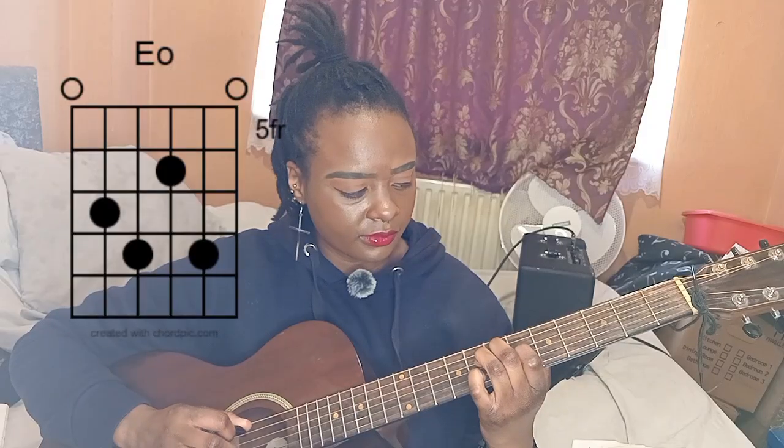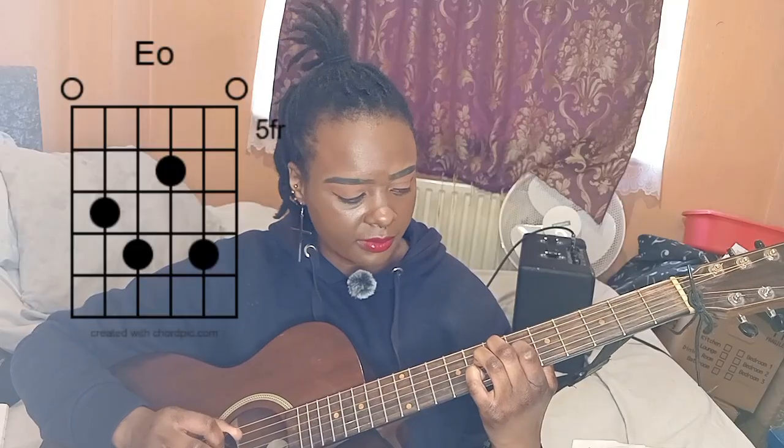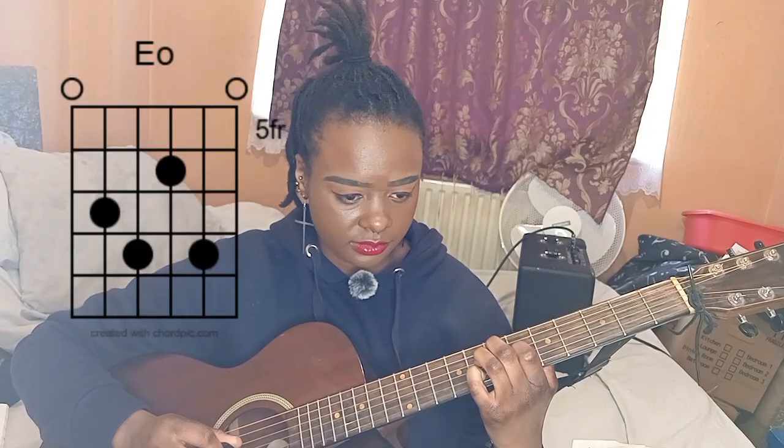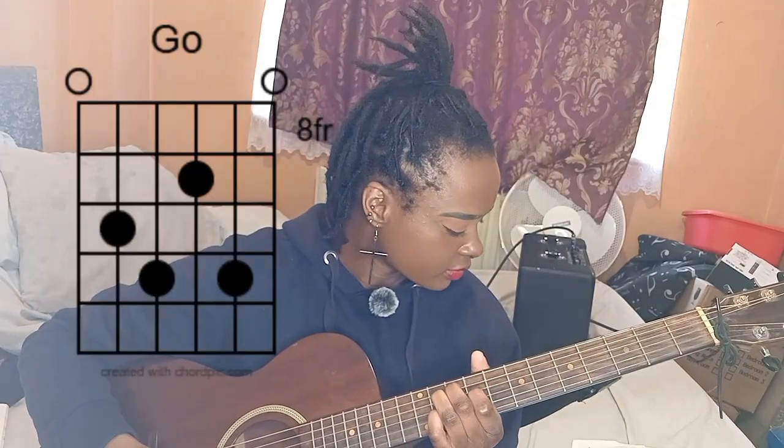Let's play it 3 frets higher. 1, 2, 3. It uses the notes E, G, B flat, C sharp. That's all of the notes in the previous chord. And if you repeat it again, 1, 2, 3, that will be G diminished. The same notes.